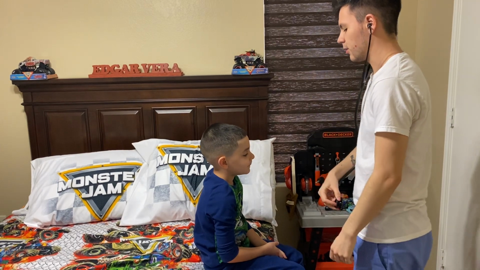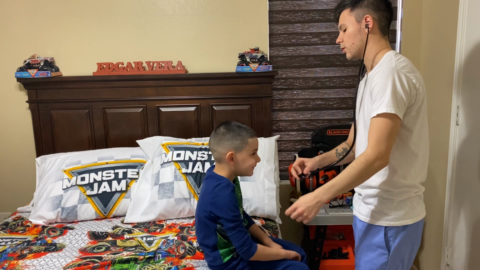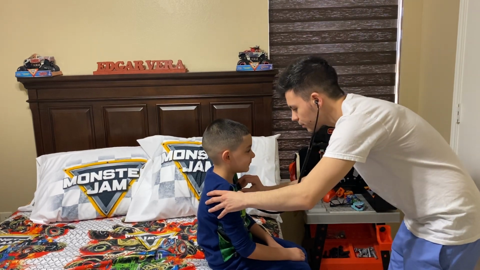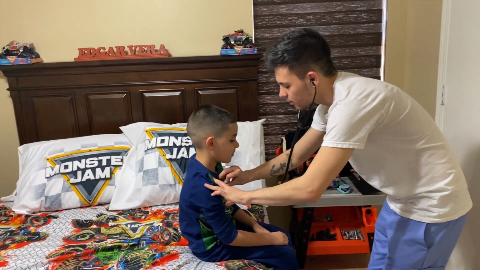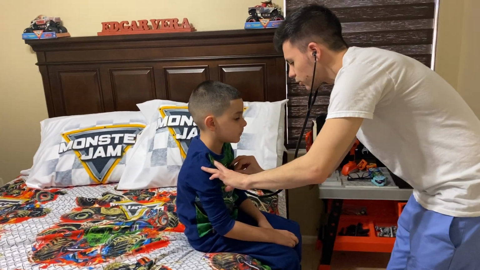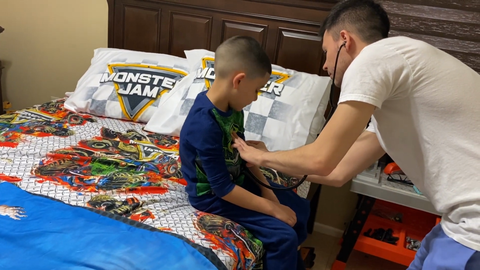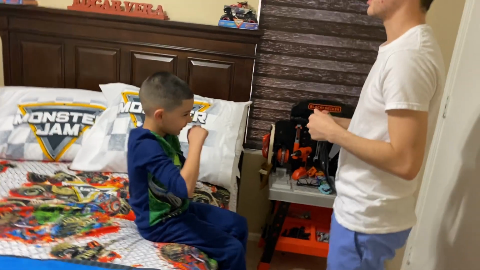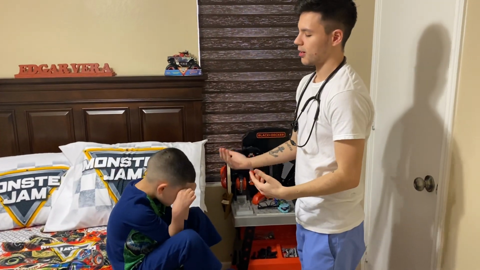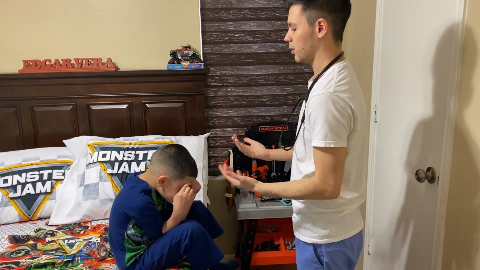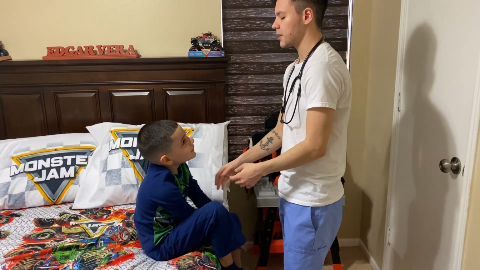Ready? First I'm going to check the pulmonary and aortic, then I'm going to go to the tricuspid and then the apical. Make sure you can see. And the tricuspid and the apical. Okay, next. I would expose the chest at this time to have a better view, to see if there's any asymmetry, lesions, or abrasions. Now I'm going to check your lungs, okay?